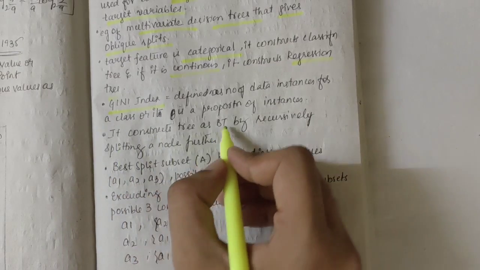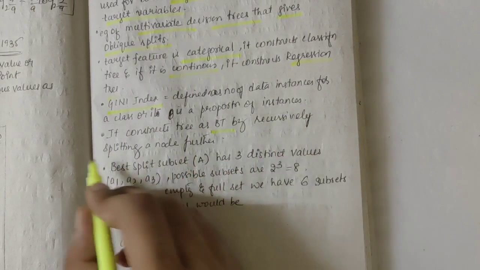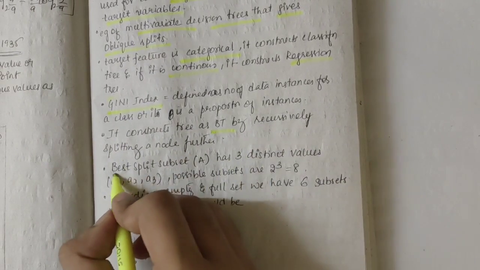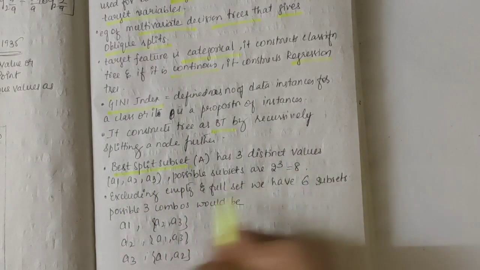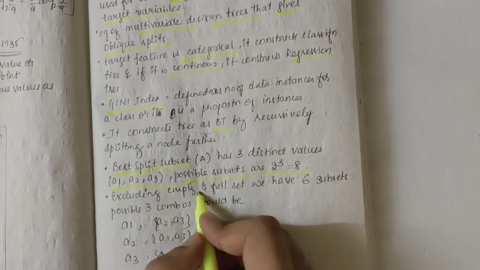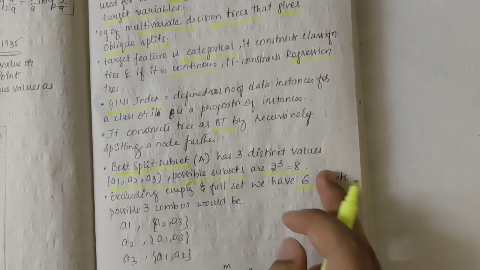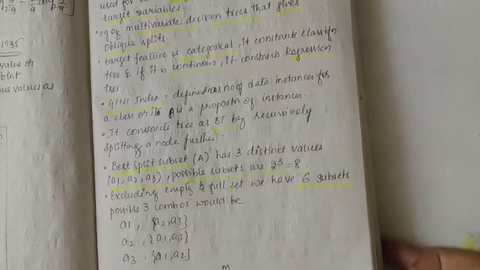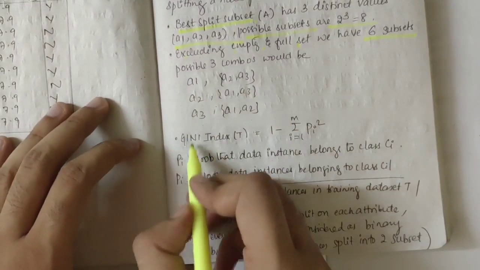So it constructs the tree as a binary tree by recursively splitting a node further. For the best split, if subset A has 3 distinct values, A1, A2, A3, possible subsets are 2 to the power 3, which is 8. Excluding the empty and full set, we have 6 subsets. We'll understand what this is while solving the question. Next we have the Gini index here.